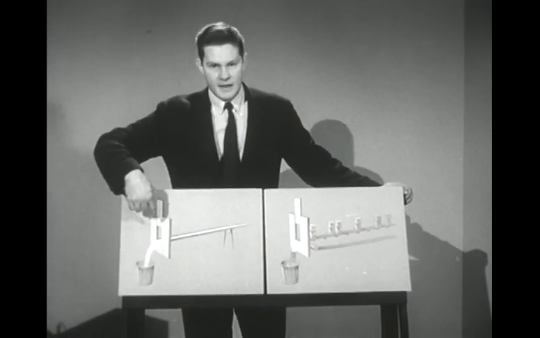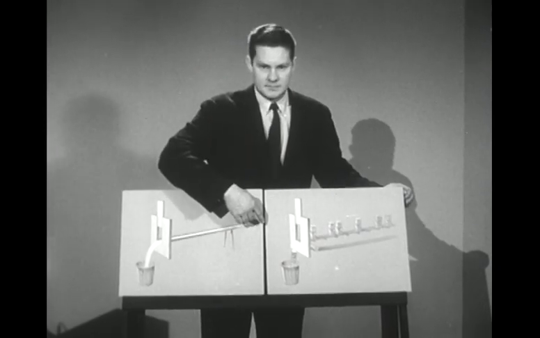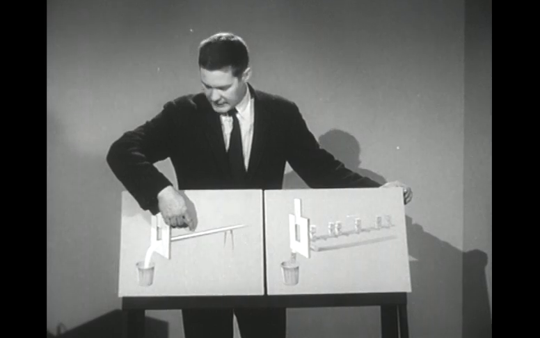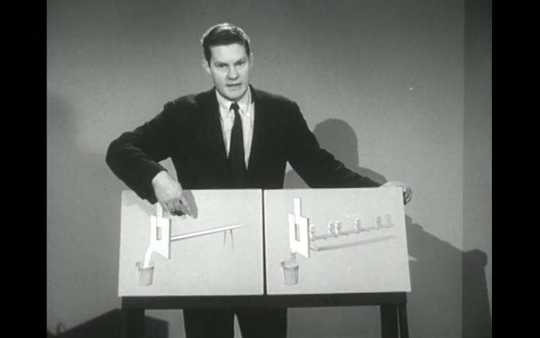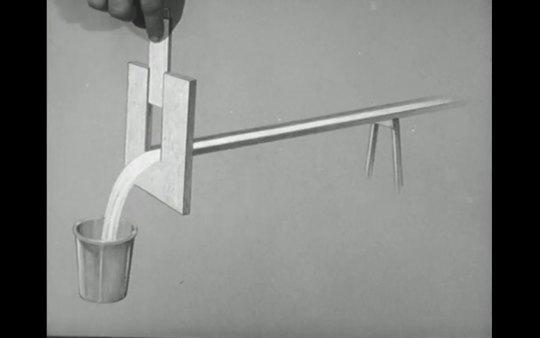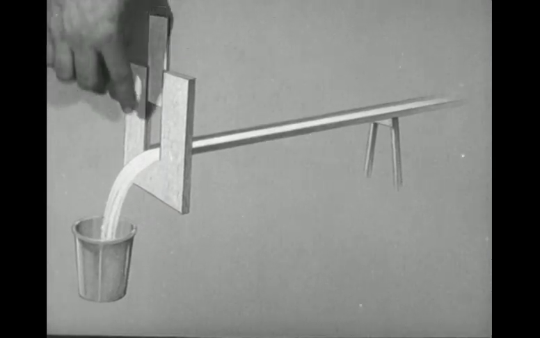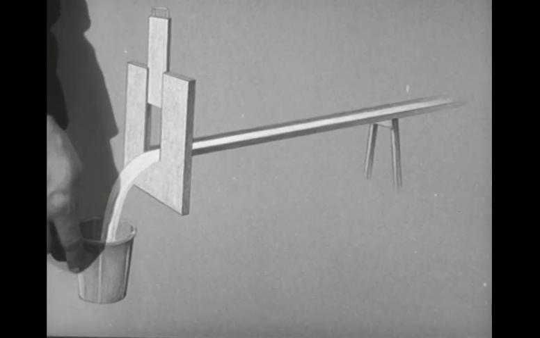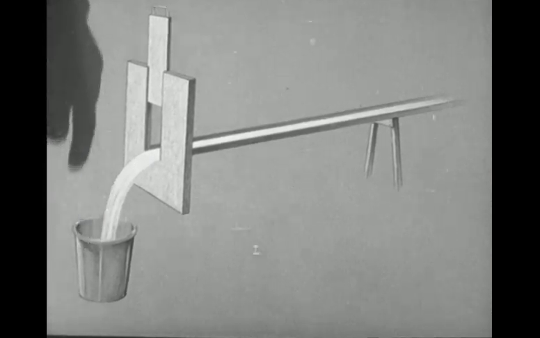Behind this wall is a vast amount of milk, capable of flowing at the rate of 1 quart every 10 seconds. And once a minute, this gate opens for 10 seconds. So the milk starts flowing out, and at the end of 10 seconds, you have your quart.